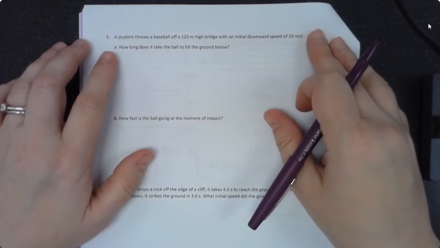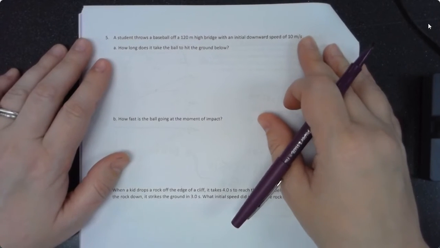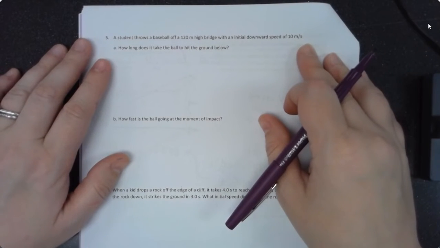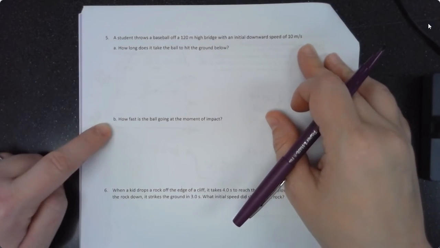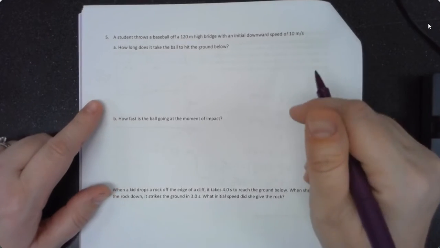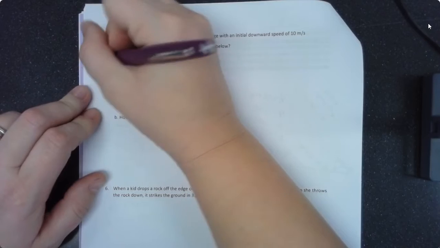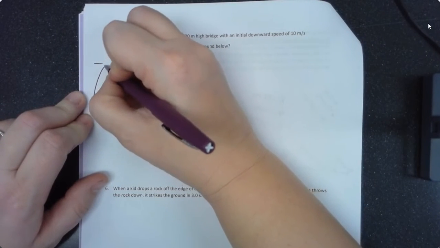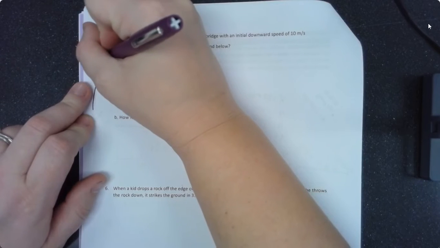All right, a student throws a baseball off a 120-meter high bridge with an initial downward speed of 10 meters per second. How long does it take to hit the ground? How fast is it going? And then a different problem. So the first thing I'm going to do here is draw a picture. So I'm going to draw my bridge. Here's my bridge. I'm just making it a little bit fancy. And here's a kid on the bridge.